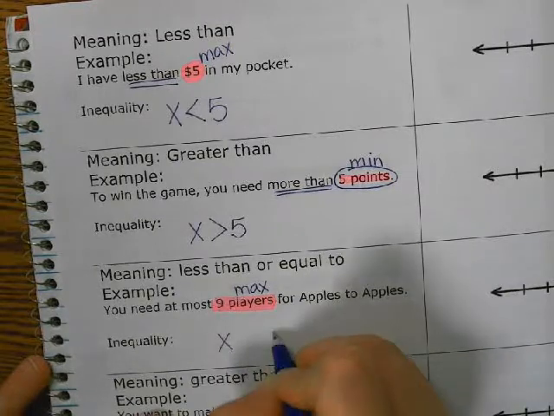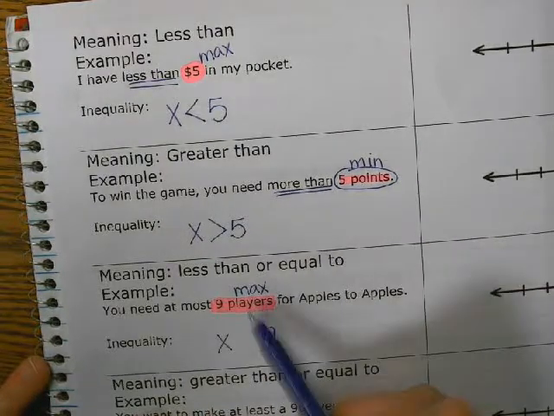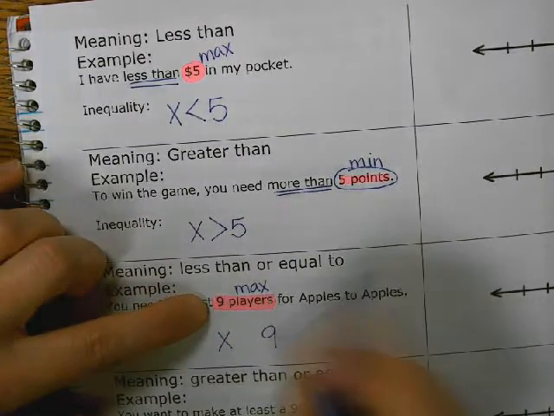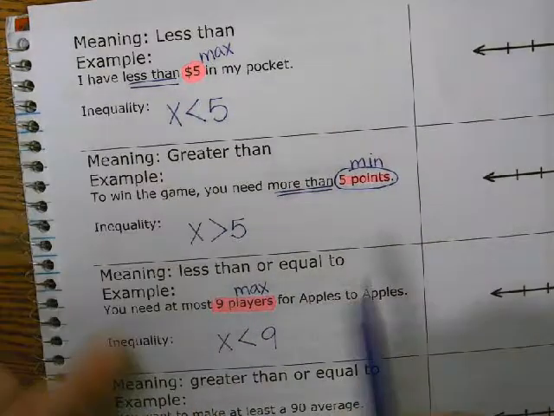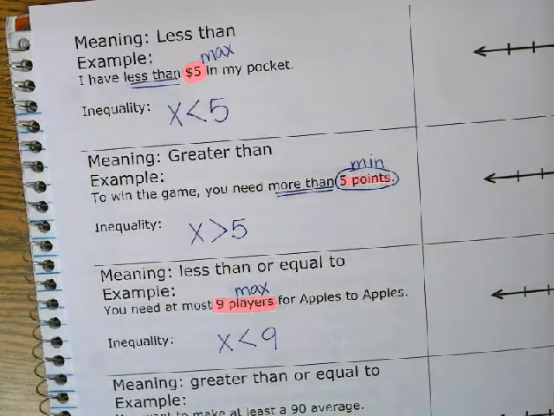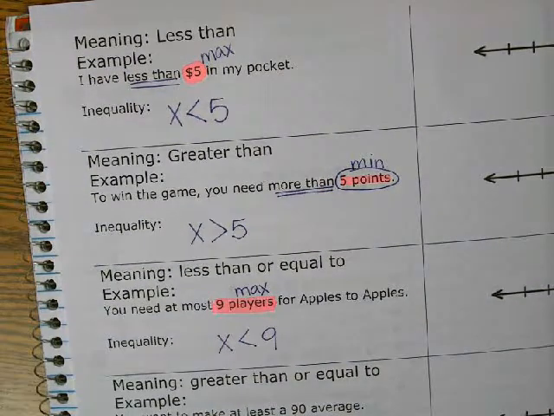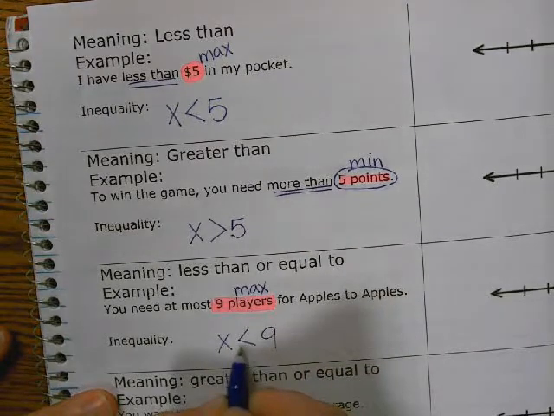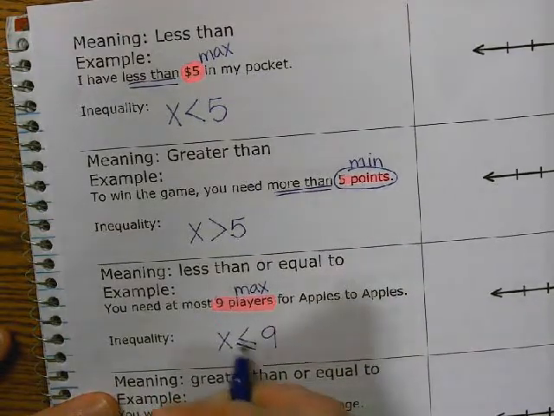So I still have x and I still have 9, but this time the alligator is going to eat the 9 because it's the maximum. But it says you need at most 9 players. So in this case, are 9 players allowed? Could I have 9 players to play the game? Yeah, I could. So if that's the case, then I need to put a little line underneath here.